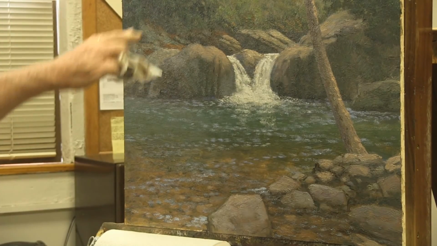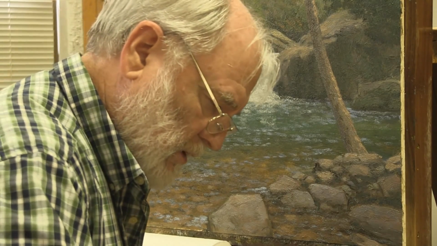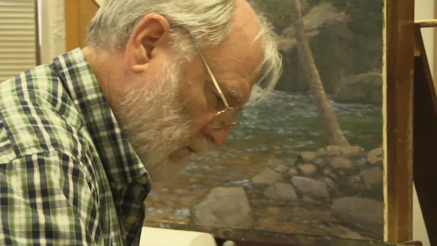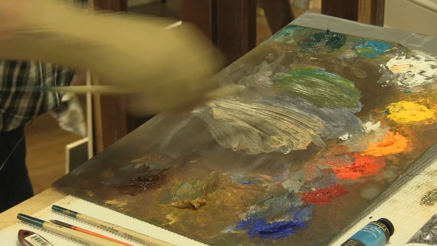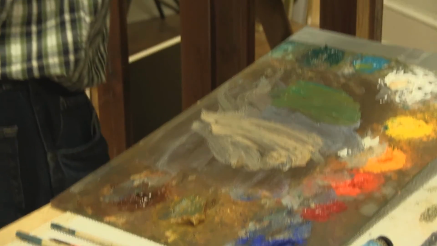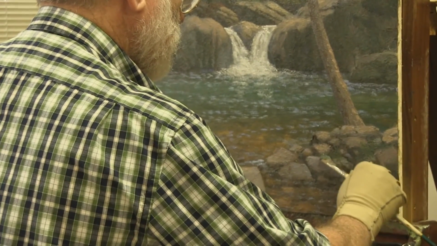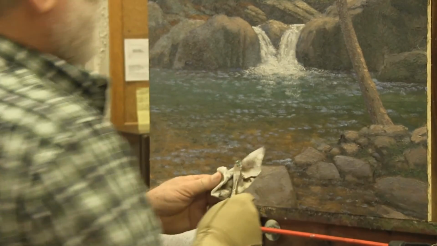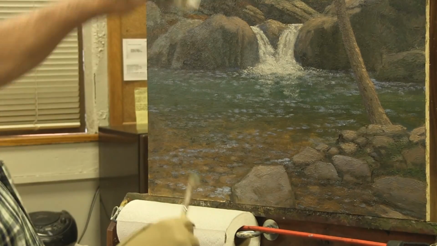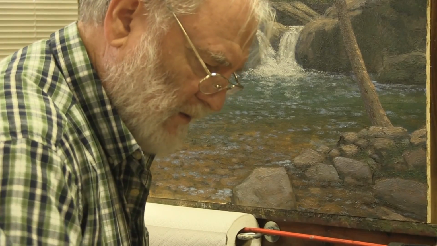Okay? Now, to help this look a little bit more natural, I'm going to put a touch of green. There's got to be some kind of green growing back in, amongst these rocks. So I'm going to put a little bit of greenness in here. It could be just some kind of weed. And we're going to have to suggest just a little touch of foliage that's associated with this tree.